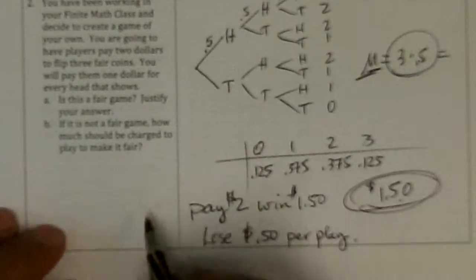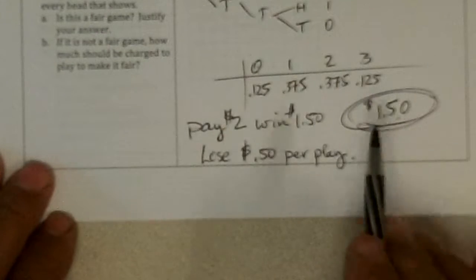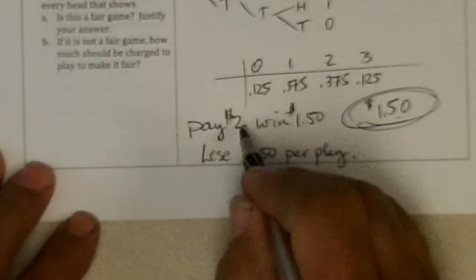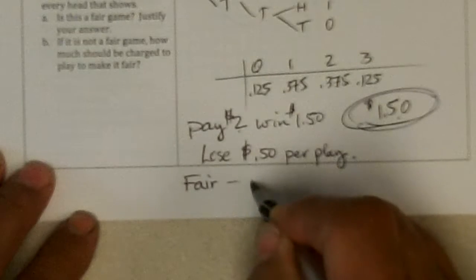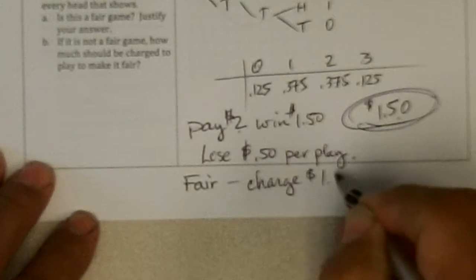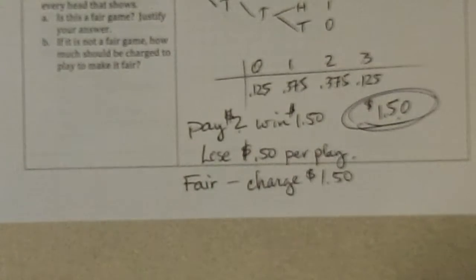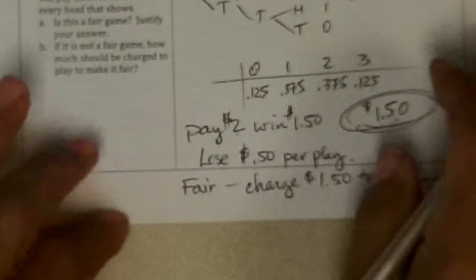To make it fair, the game should charge $1.50 to play, not $2. Fair, charge $1.50 to play. Okay.